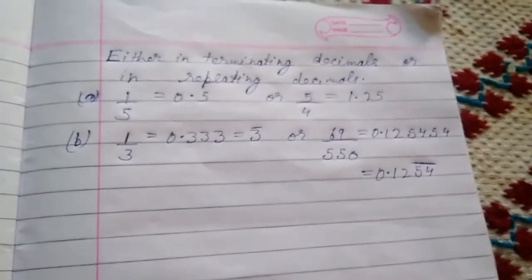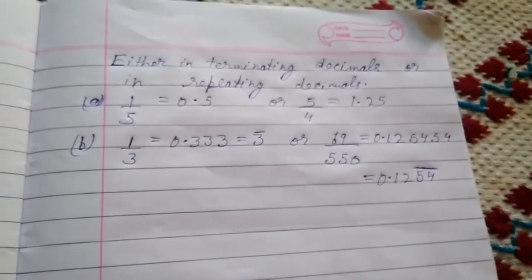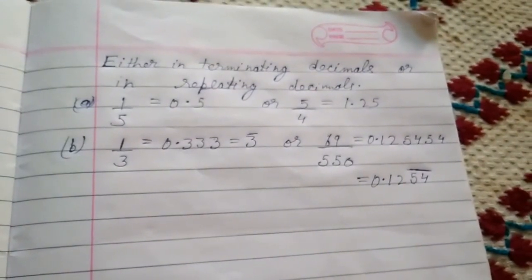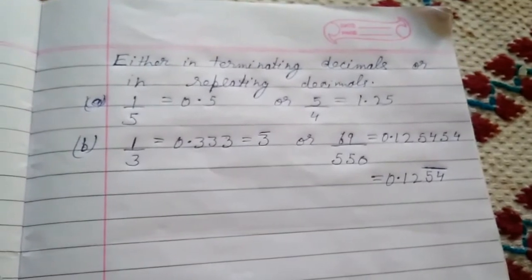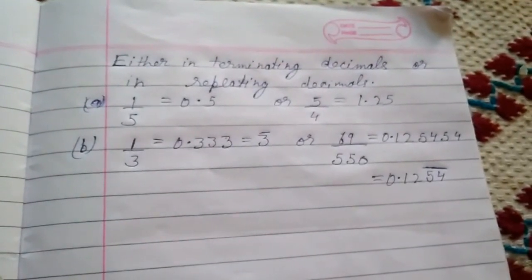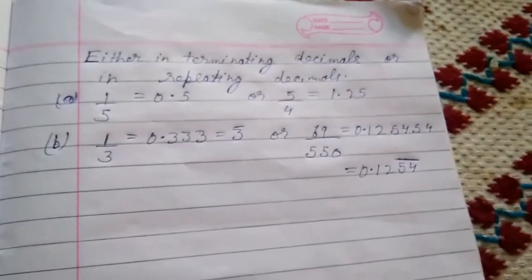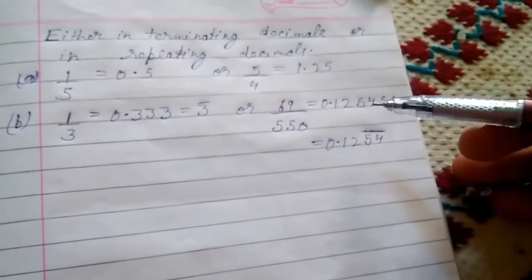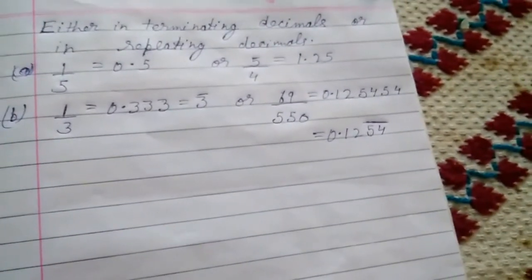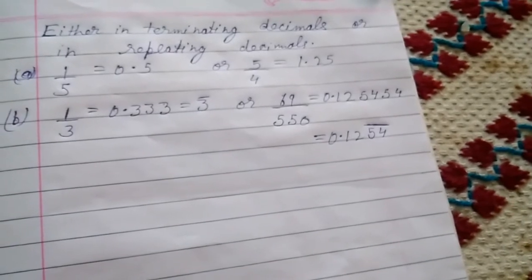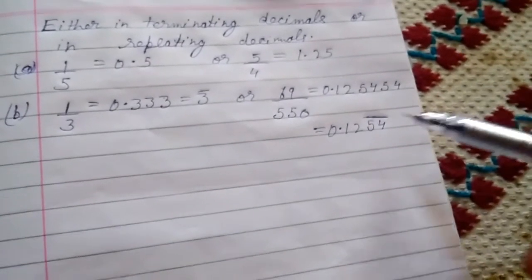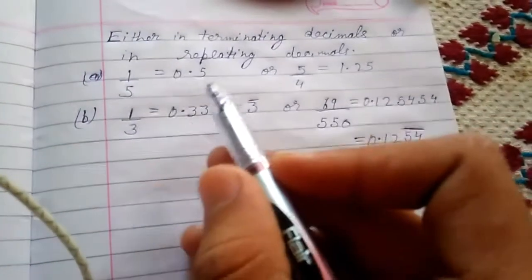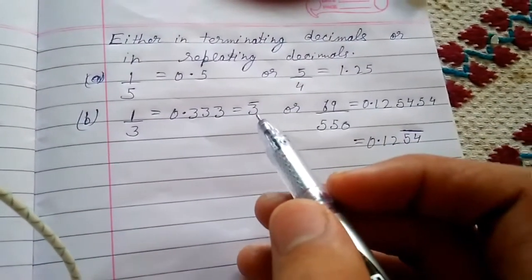But in the second case, we've taken the example 1 by 3. Dividing 1 by 3 we get the answer 0.333. So we see that the numbers after the decimal keep on repeating, and thus we place a bar over the repeating number. So we have placed a bar over 3. Now in the case of 69 by 550, the answer comes 0.125454. So we see that 5454 is repeating, so we have placed a bar over 54. So rational numbers are either terminating, that it stops after a certain value, or it repeats itself.